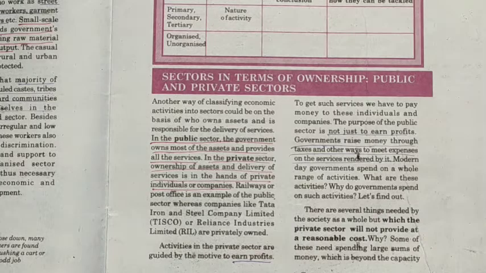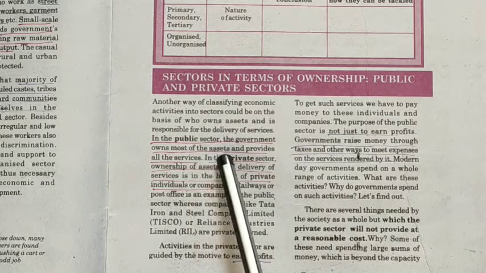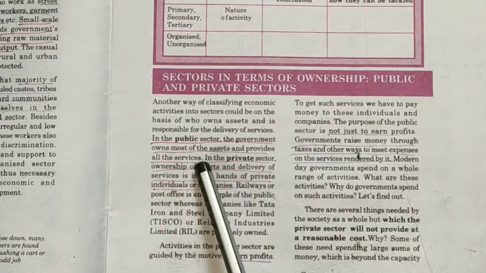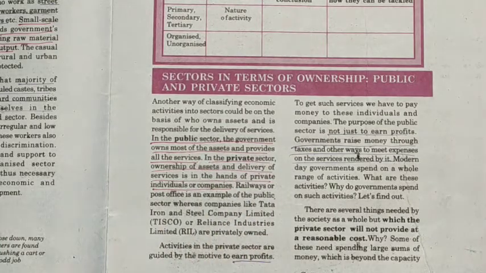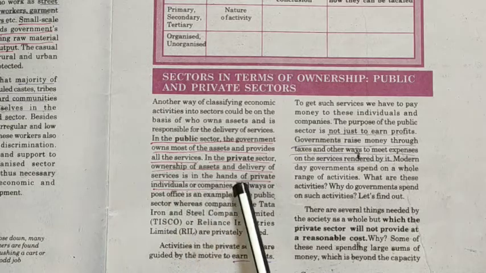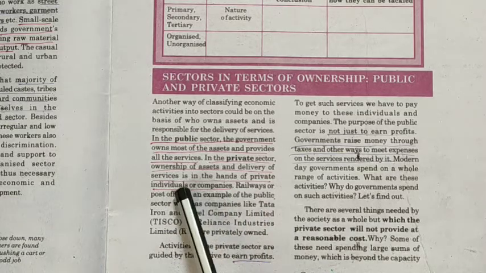In the public sector, the government owns most of the assets and provides all the services. But in the case of the private sector, ownership of assets and delivery of services is in the hands of private individuals or companies.